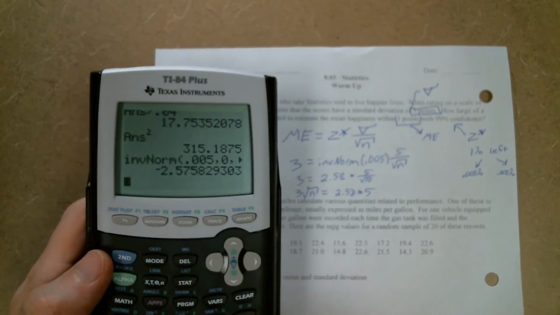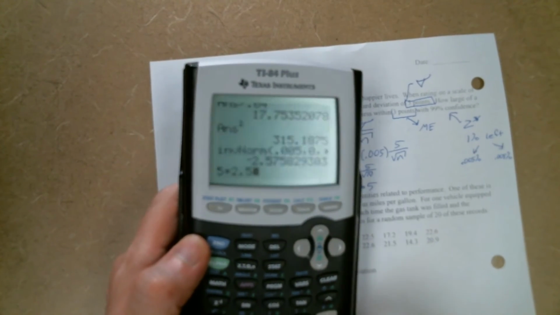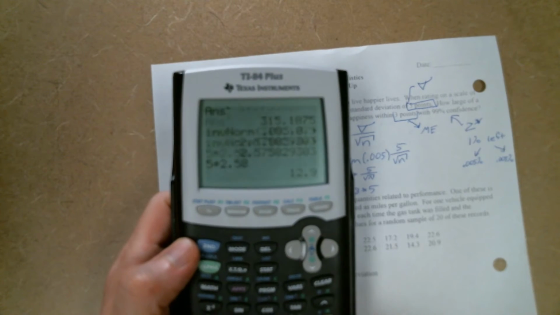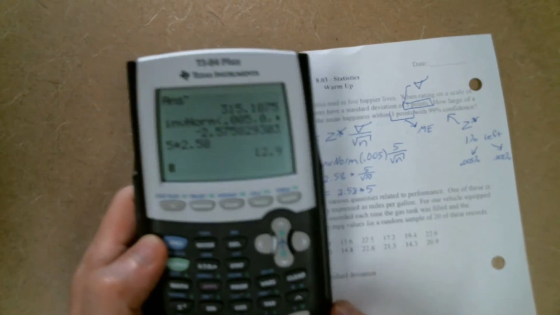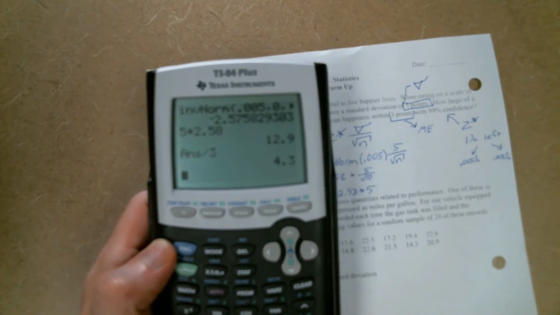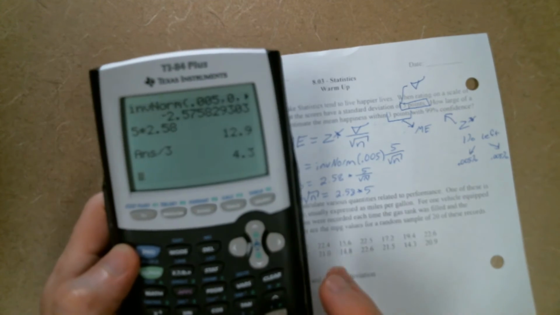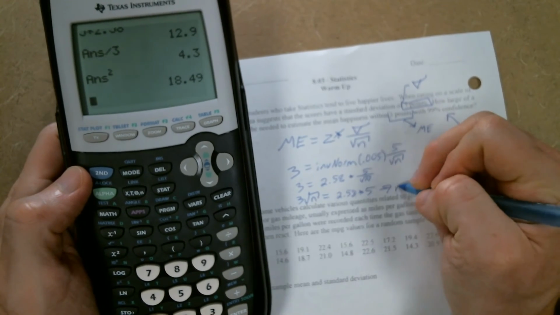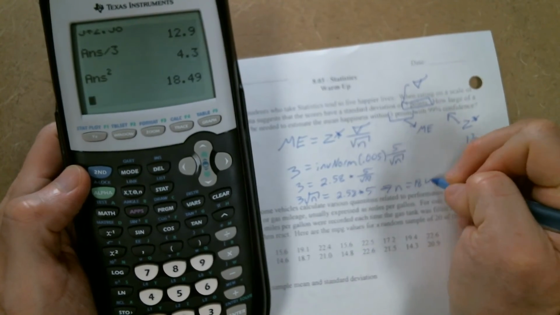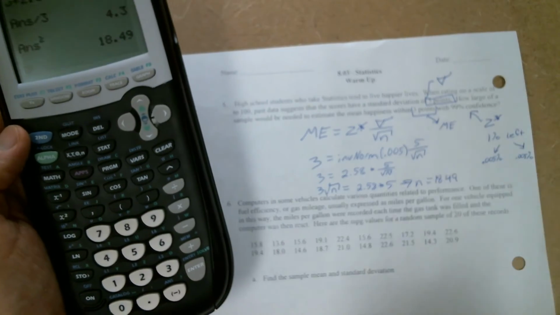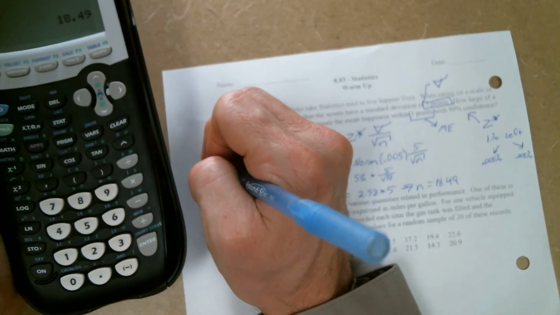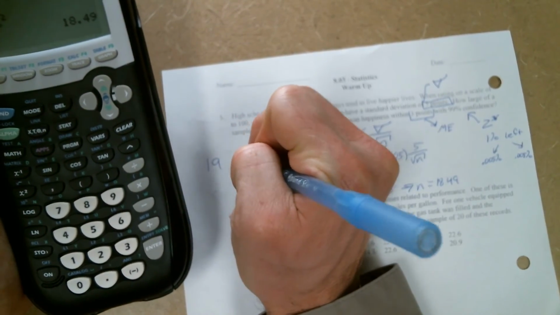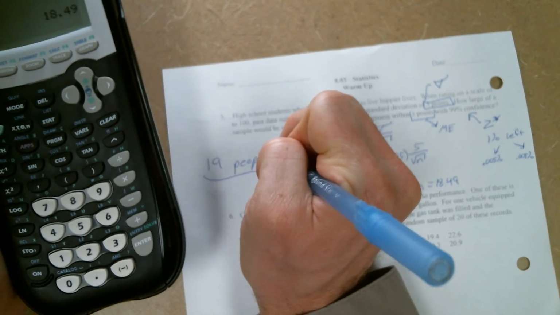All right, so 5 times 2.58 is going to be 12.9. I can then divide that by 3, it's going to be 4.3. I can square both sides, and I get 18.49. So n equals 18.49, but we always round up, so you would need to talk to 19 people in this scenario.